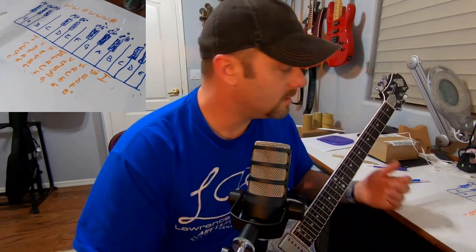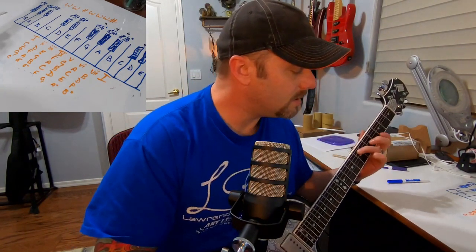What happens if we raise that F to an F sharp? Oh, it sounds happy again, right? Minor, major, minor, major. So that's how we know that this is minor. Same thing with the E. So if we go E, G, B and we raise that G to a G sharp, we get an E major.